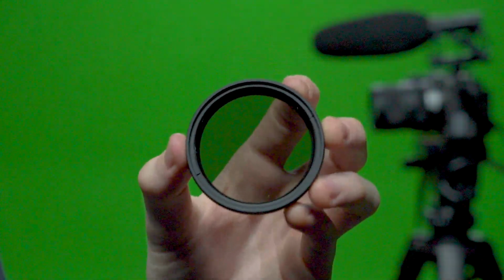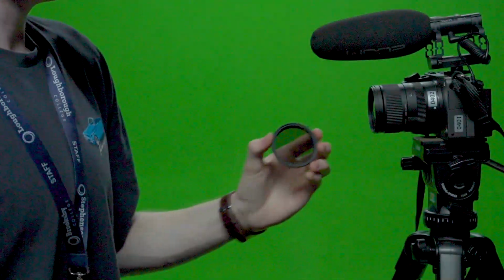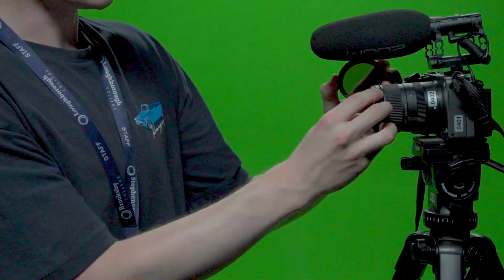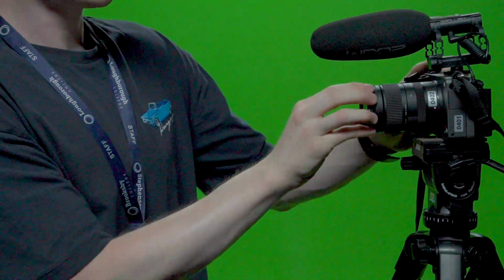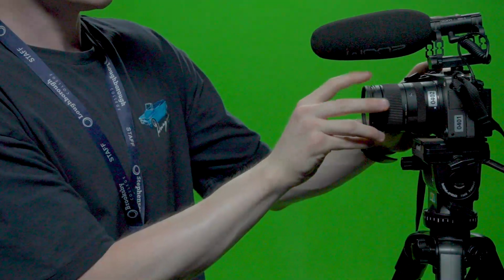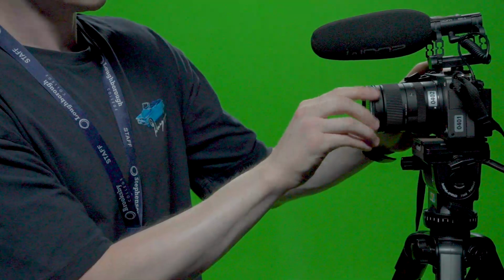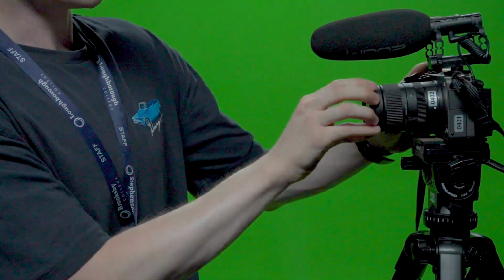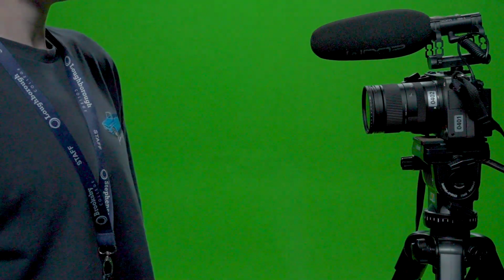So to get an ND filter onto the front of your camera, all you have to do is make sure there's nothing on the front of the lens, and then just screw it in like this and turn it clockwise until you feel it's flush. Just give it a quick wobble test, and it's on the front of your camera.